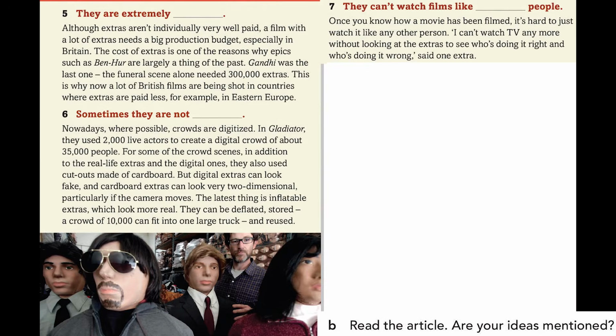5. They are extremely. Although extras aren't individually very well paid, a film with a lot of extras needs a big production budget, especially in Britain. The cost of extras is one of the reasons why epics, such as Ben-Hur, are largely a thing of the past. Gandhi was the last one. The funeral scene alone needed 300,000 extras. This is why now a lot of British films are being shot in countries where extras are paid less, for example in Eastern Europe. 6. Sometimes they are not.